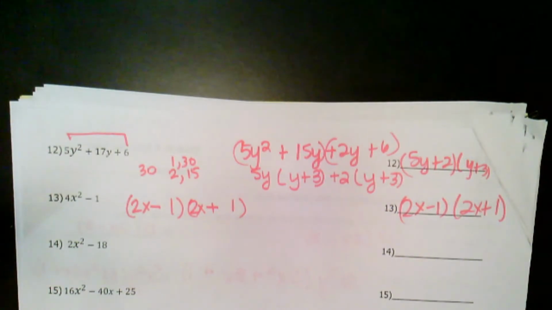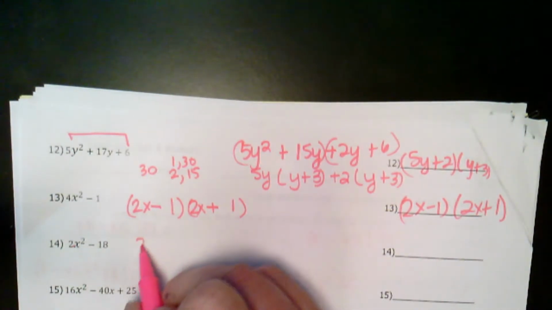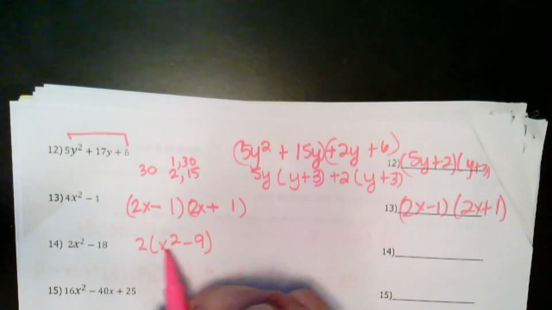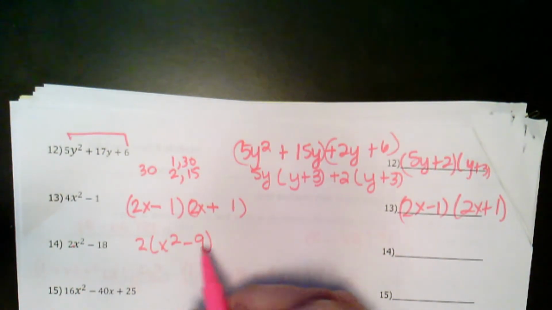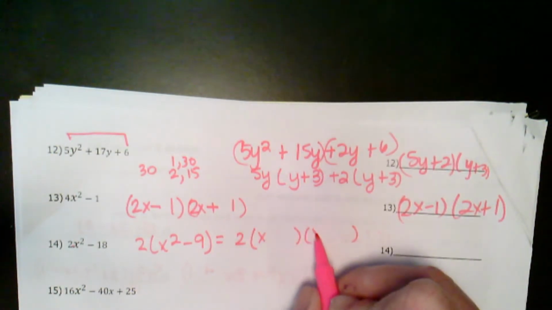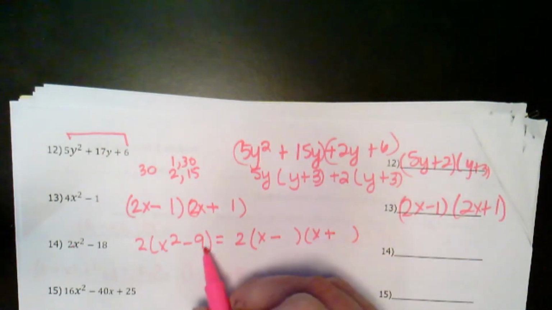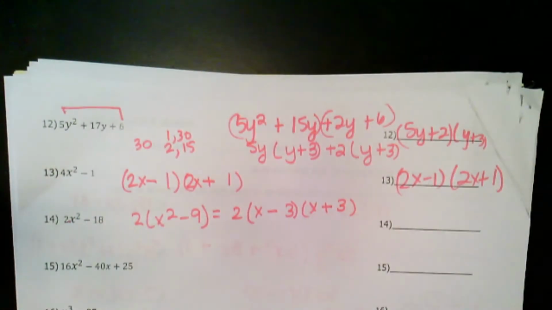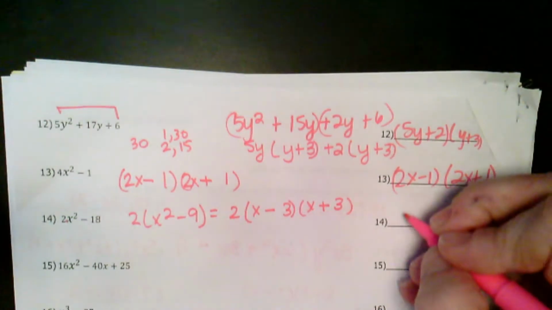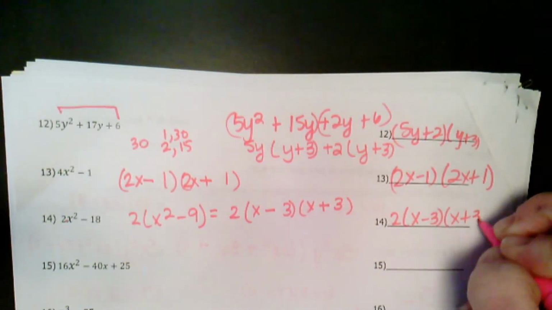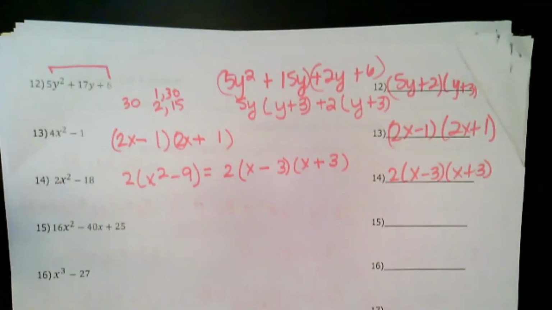Number 14, I can take 2 out of it. When I look at this, I see a perfect square again. Perfect square, perfect square. So we're going to have 2 sets of parentheses, one with a minus, one with a plus, and then we unsquare, or take the square root. Number 15.